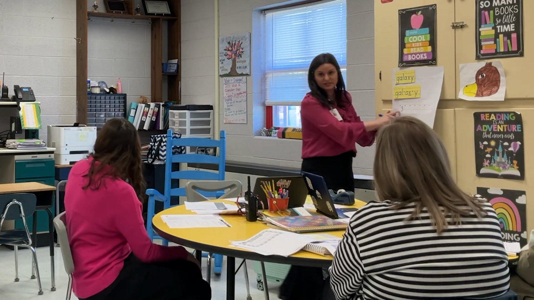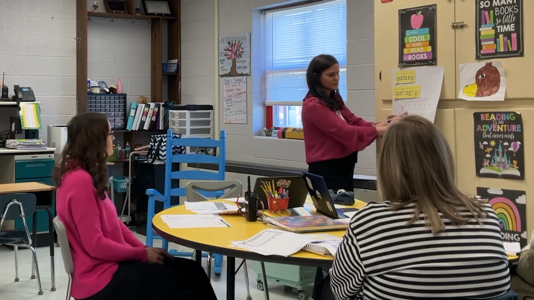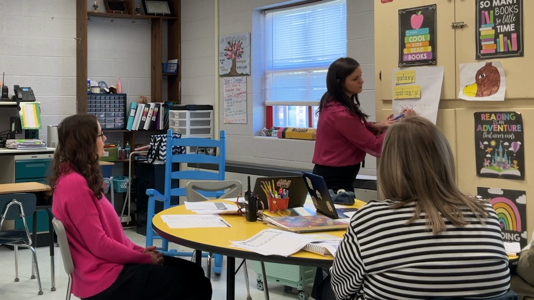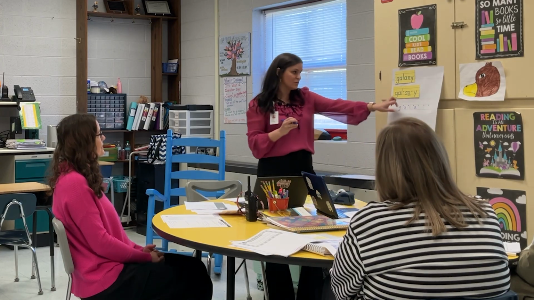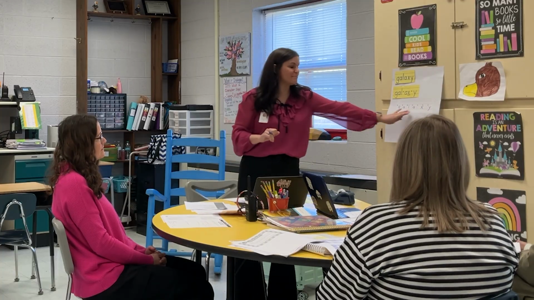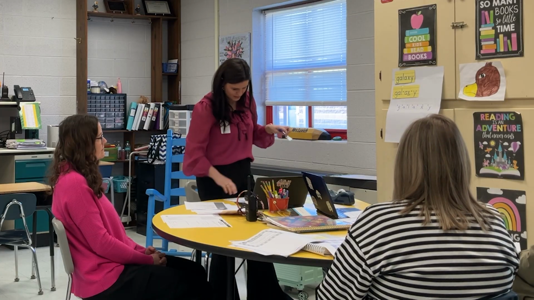This represents the G sound. What does this box represent? A. Now, when you do the X, because X says K-S, you're going to put it right here, because technically X has 2 phonemes. And then your last sound is E. Normally I might not do that part, but I wanted to draw that out because of the X, because that's kind of different.